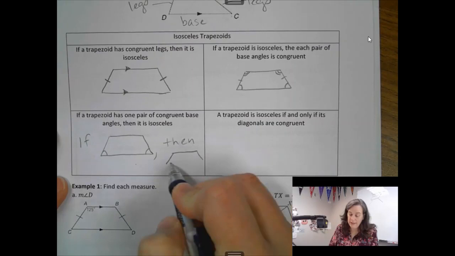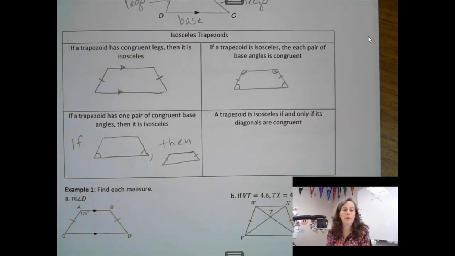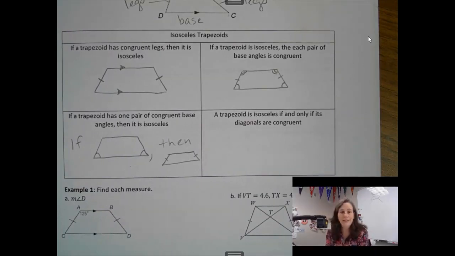And the way you mark an isosceles trapezoid is to say that those two sides are congruent. So we can go back and forth. If we know the two legs are congruent, then we know the base angles are also congruent. If we know the base angles are congruent, then we know that those two sides are congruent and that it is isosceles. So you got to be able to work it both ways.